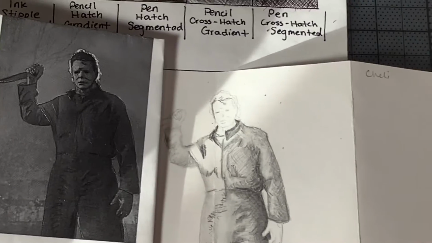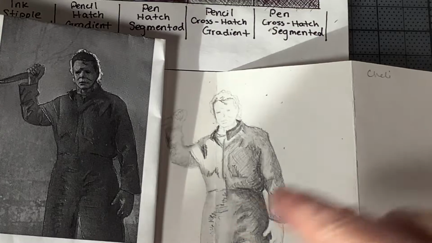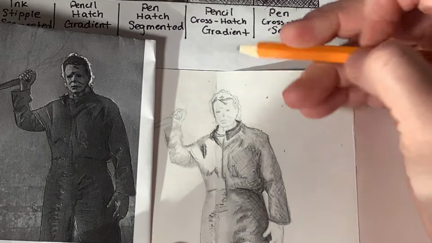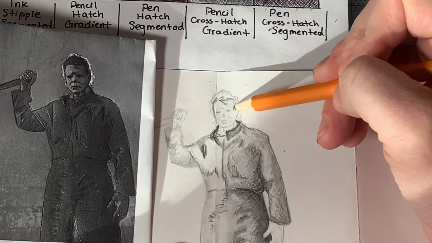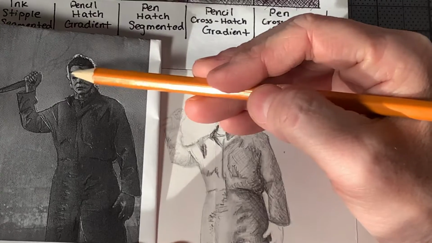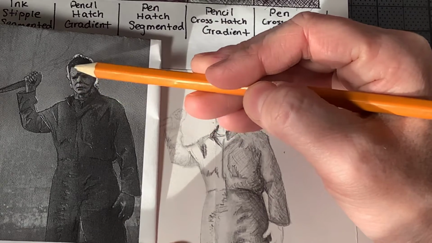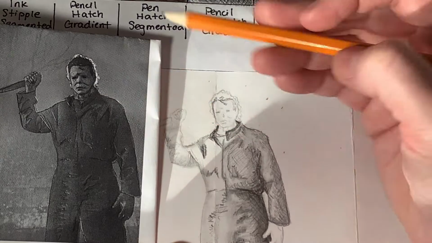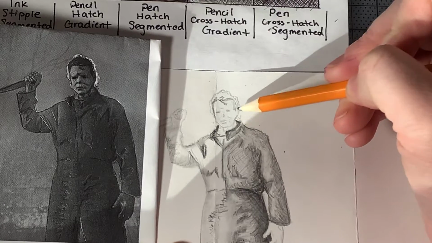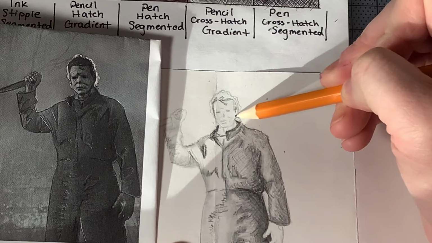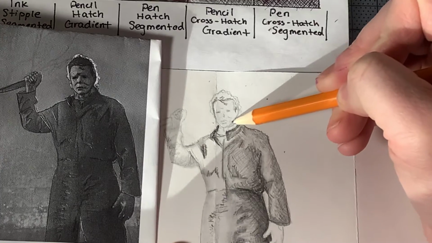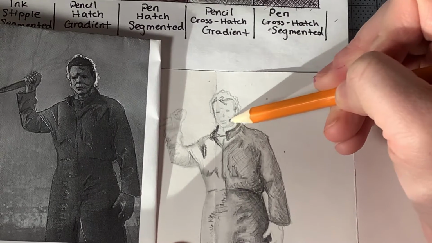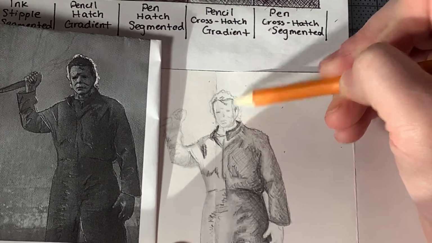Next step in our gradient value drawing is I would like to make his mask, Michael Myers' mask, look more realistic. There's a very distinct highlight over on the left side of his face, and then the right side of his face is going to be the darkest area. As I've already identified, I am going to start by shading the right side, and then I'm going to bring those values over.